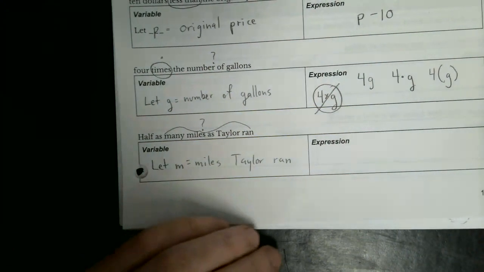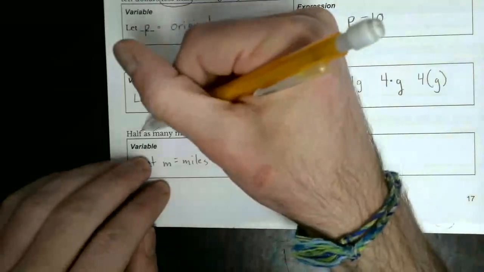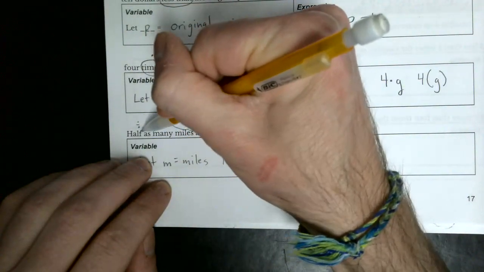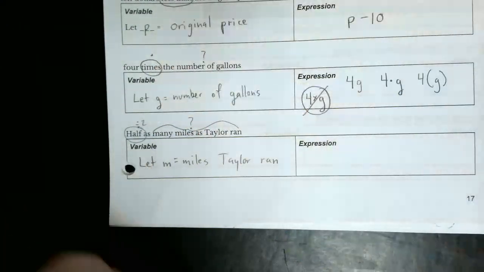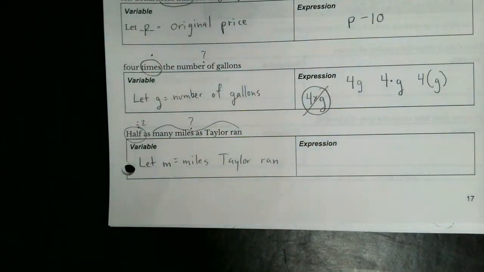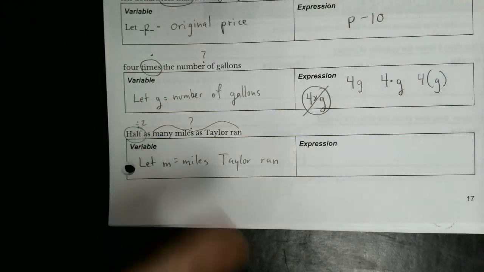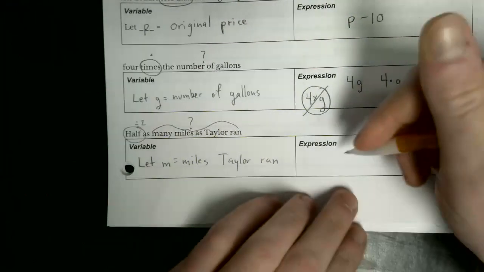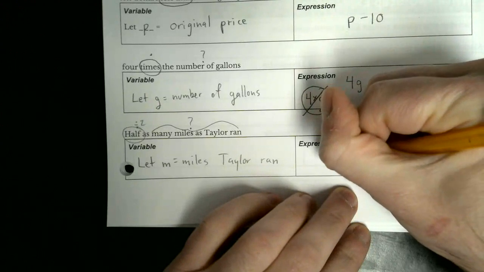Now this one's a little tricky because you see this word half. That's actually the math word. Half means we're going to divide by 2. To find half of something, you take that something and you divide it by 2. So you might expect to see like the fraction 1/2 here, but to find half, you can write it like this. There's a couple different ways.